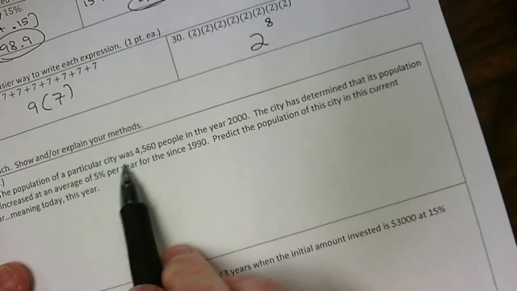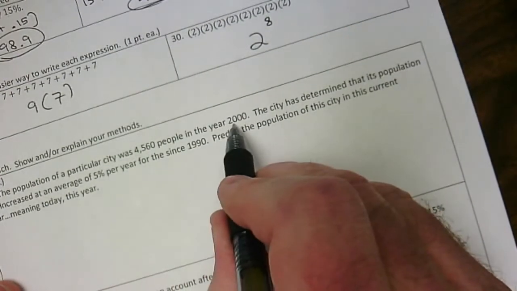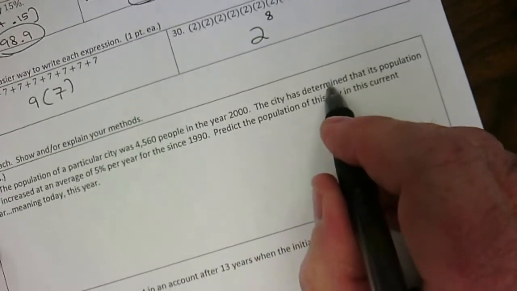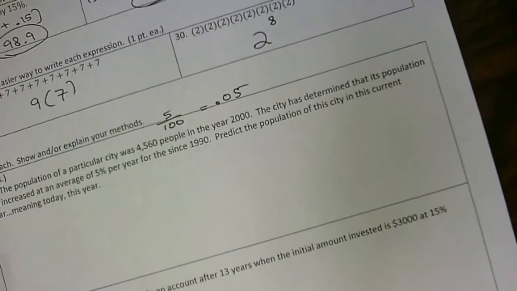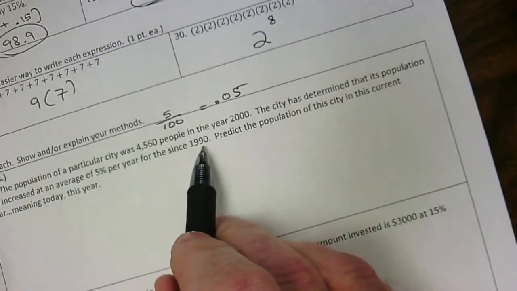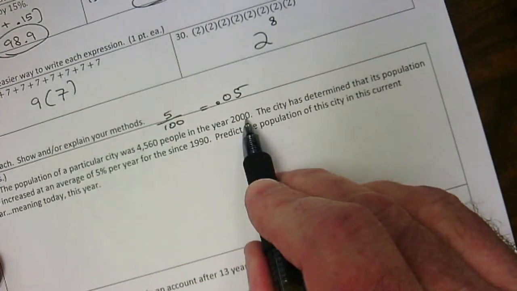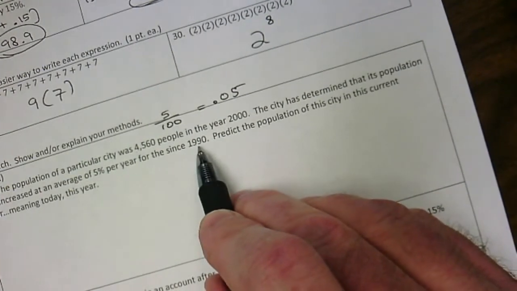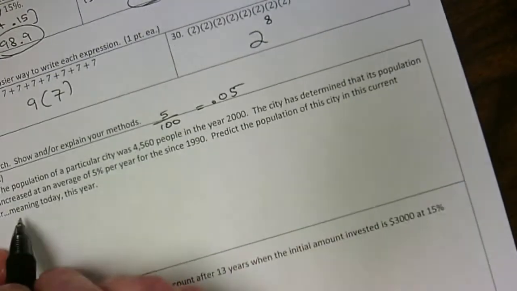A population of a particular city, a real small city, maybe we should say town, 4,560 people in the year 2000. The city has been increasing by 5% per year since 1990. Okay, it's now 2021, which is 21 years since 2000, and it's 31 years since 1990. Predict the population of this city in this current year, meaning today, this year.